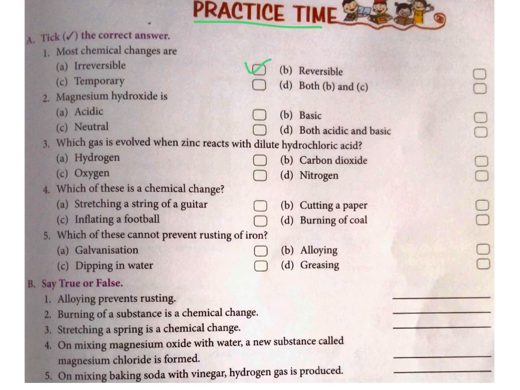Very good. Second question. Magnesium hydroxide is A. Acidic, B. Basic, C. Neutral. What are neutral substances? Neutral substances are the substances which are neither acidic nor basic. Okay. D. Both acidic and basic. And the answer to this will be B, basic.